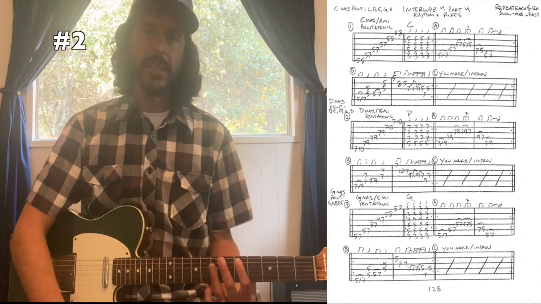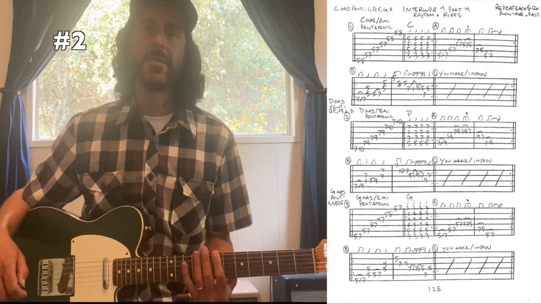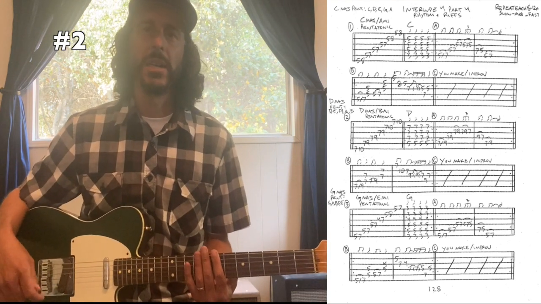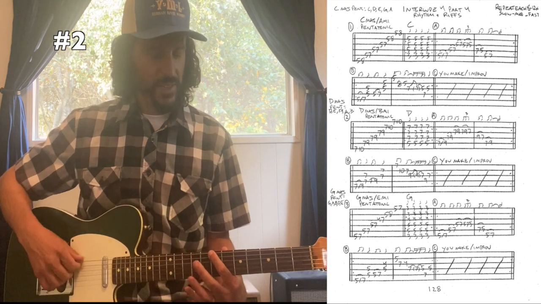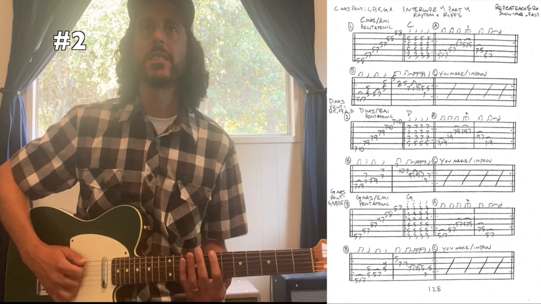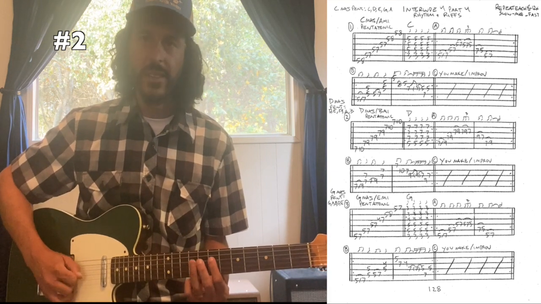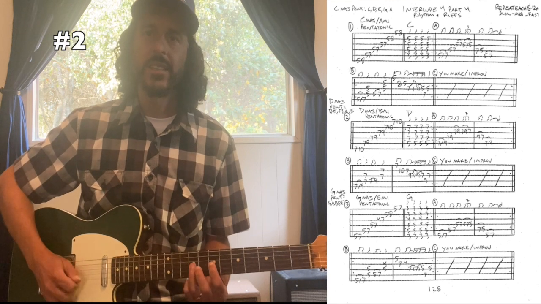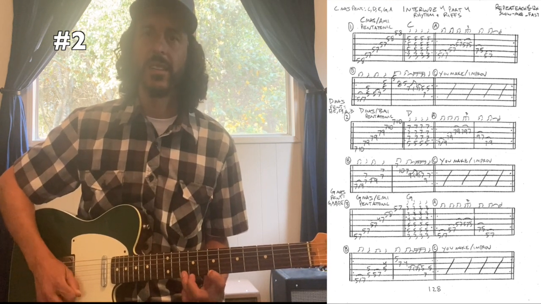Okay, now for D major, we're going to be targeting the D major pentatonic in the 7th position. This is also the B minor pentatonic, and that's our relative major and minor right there. So for our scale, we're going to go 7 to 10 on the 6th string, 7 to 9 5th string, 7 to 9 4th string, 7 to 9 3rd string, 7 to 10 2nd string, 7 to 10 1st string.